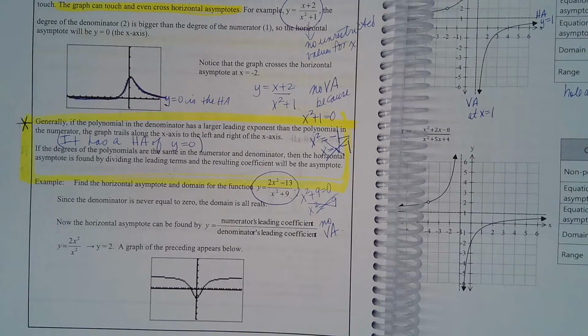An example like this: what if I had y equals x to the power 5 over x squared, and then I might have other stuff attached to it? It doesn't really matter what's attached to it. You're just focusing on the highest powers, the ones with leading coefficients. So if I flip it around, 2 over 5.